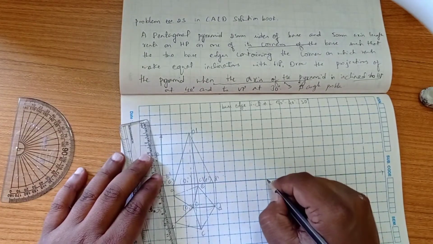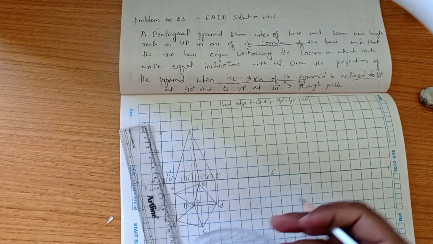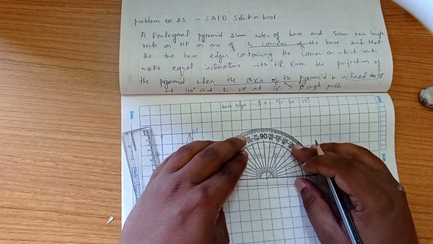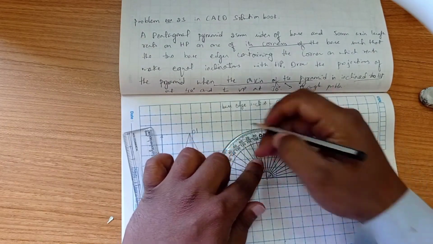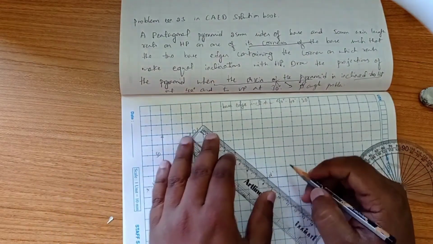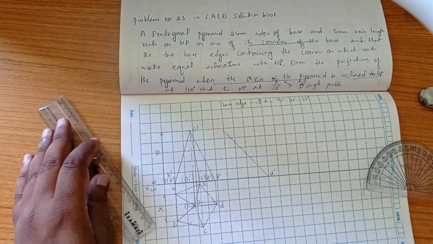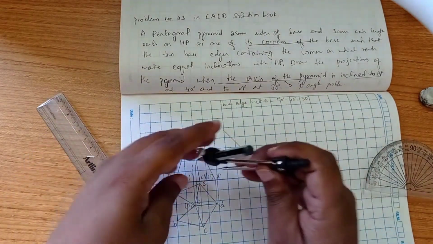So I will take first a reference point of here, D dash, marking it 50 degree. Using compass.